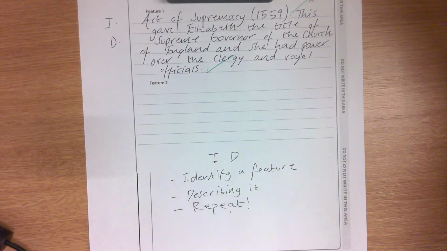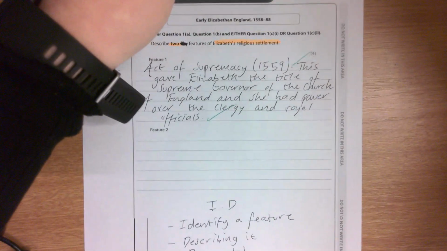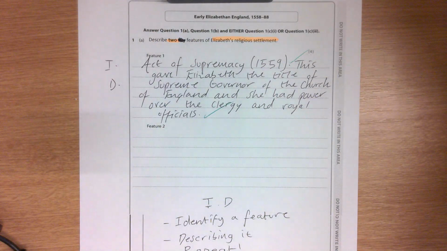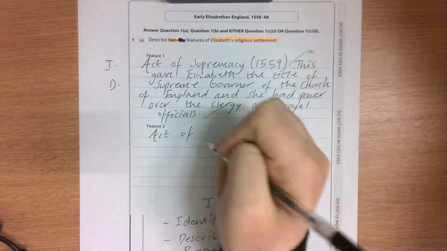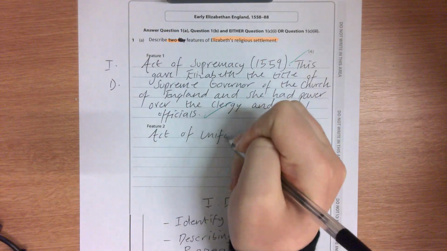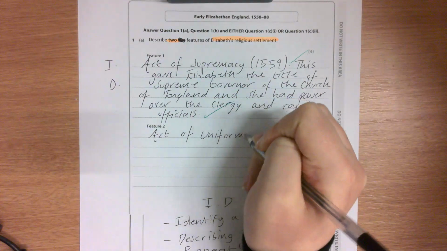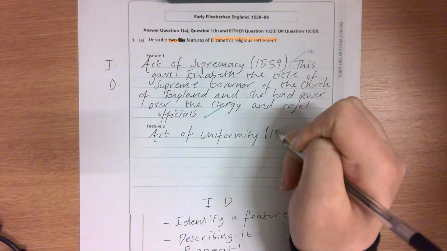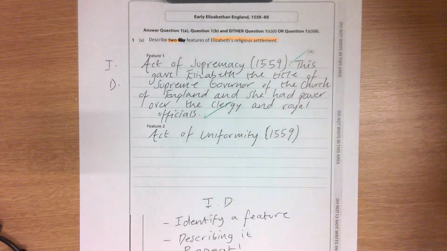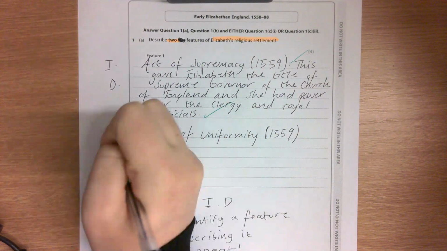So I'm going to go again. I need to think now of a second feature of Elizabeth's religious settlement. The next one I'm going to write about, I'll go for Act of Uniformity. So, Act of Uniformity, and I'm just going to pop the date in for that one as well. So that's me identifying it. Now I need to show I understand it, so I need to describe it.